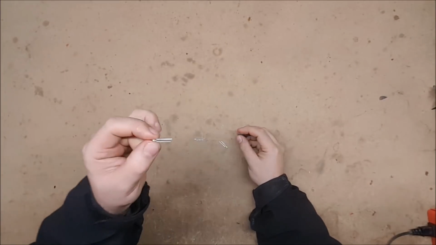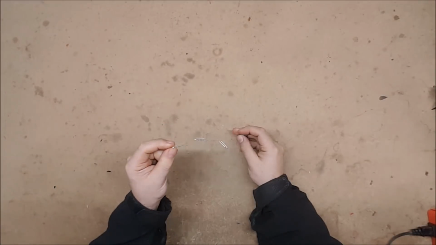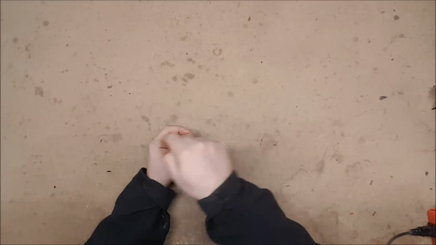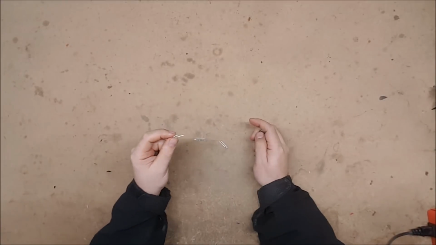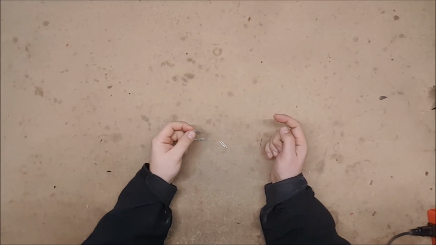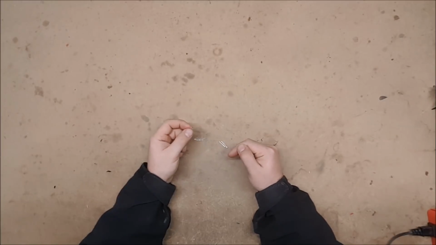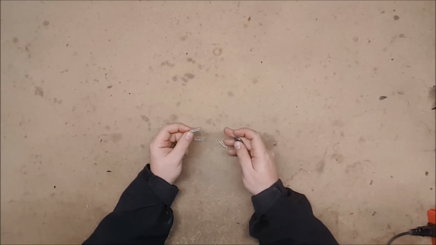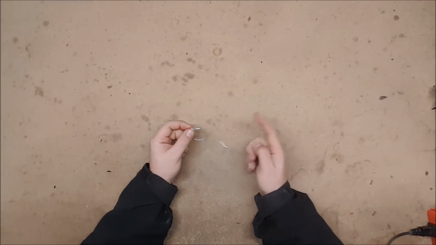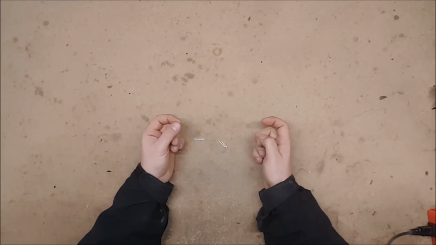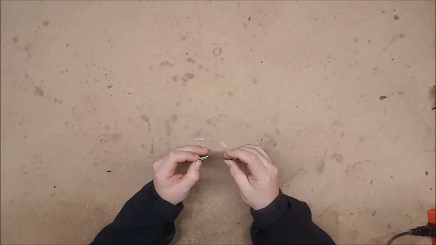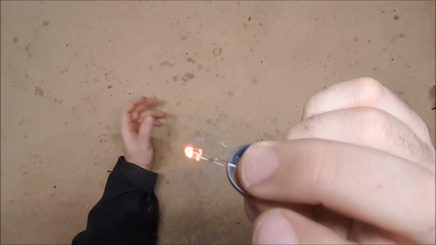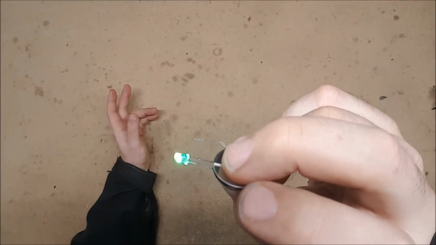To wire them into a blaster would be relatively simple. You would have, wherever your battery is mounted, the negative would go to the negative on all of your LEDs. The positive would then go to the normally open on a switch, and then the COM on the switch would go to all of your positives on all of your LEDs. And so when you flip the switch or press the switch, it would complete the circuit, and your LEDs would turn on. And that's pretty much it for the basics of LEDs.